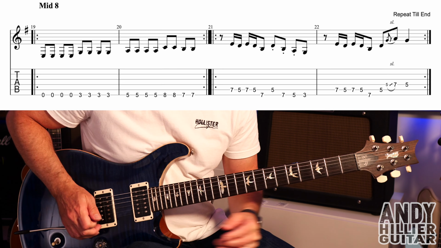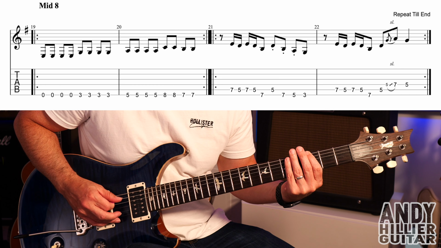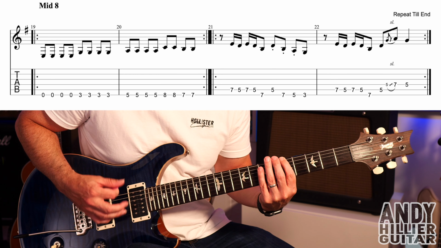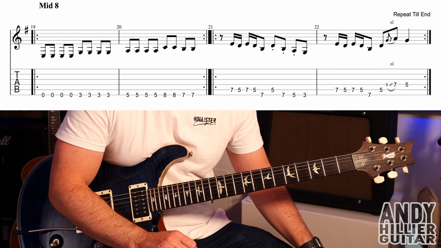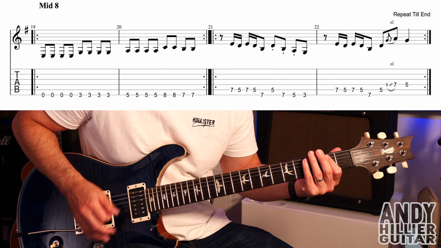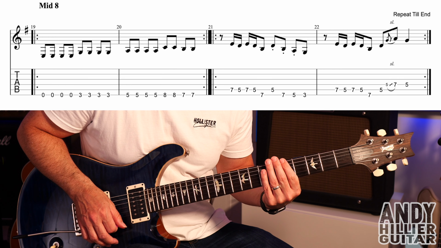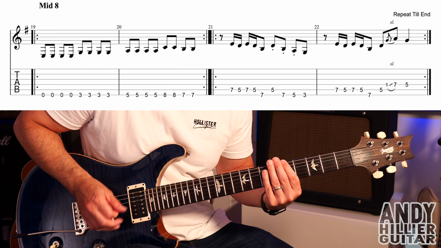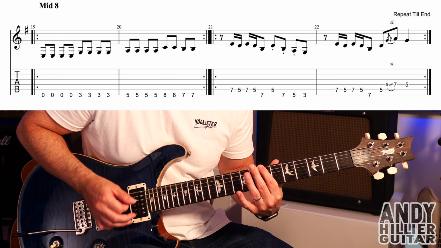Then we go to a middle 8, which goes to this. So for that, it's actually the bass playing it, but I thought I'd do it on guitar. Open E 4 times, E3 4 times, E5 4 times, then E8 twice, and E7 twice.